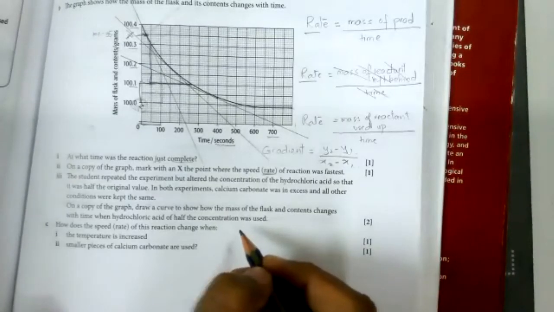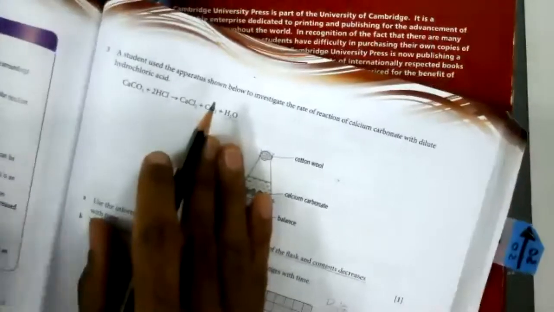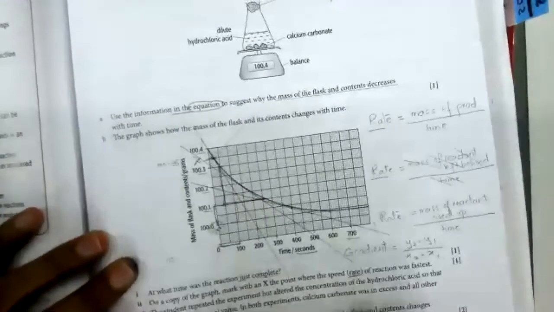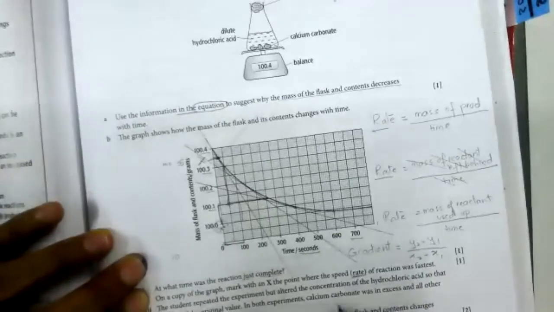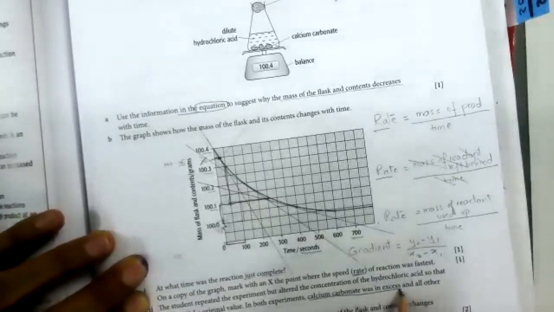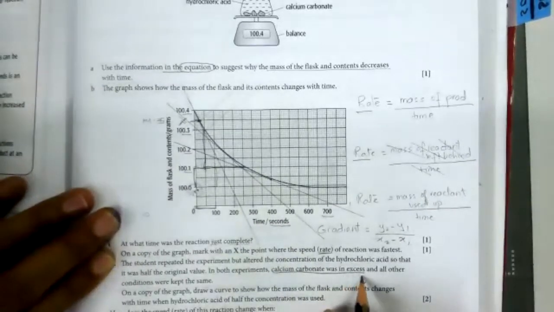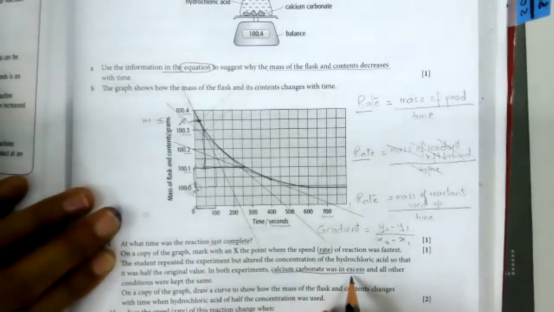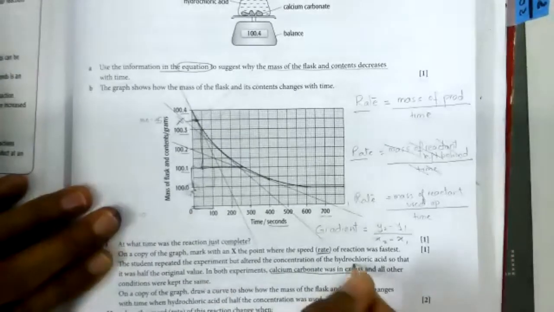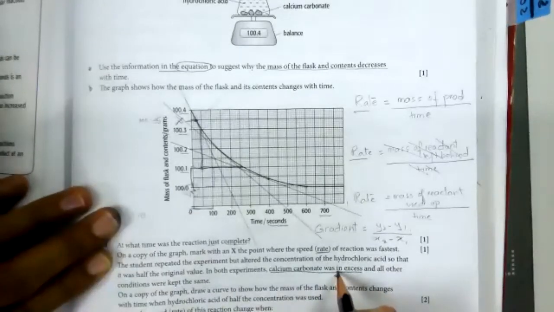Come on. So what are they doing? Now look at the equation. This is the equation. Why did they say that calcium carbonate is in excess? What does that mean? What does excess mean? Yes, Ajwa? More than required. Very good. So why did they mention it here? Does it affect our answer?